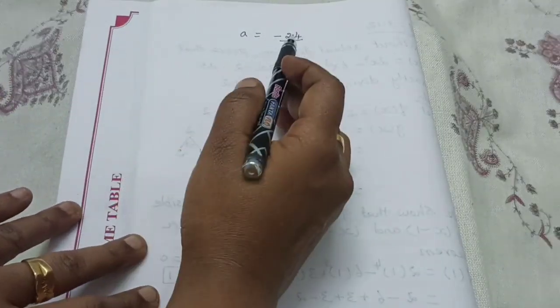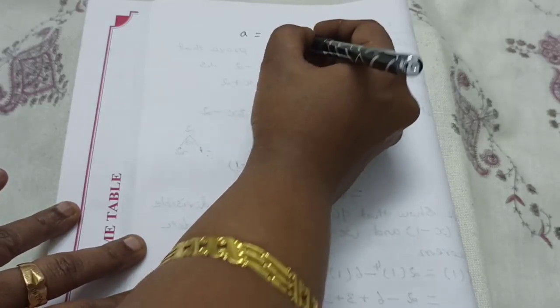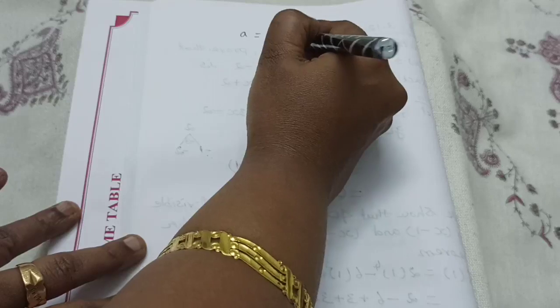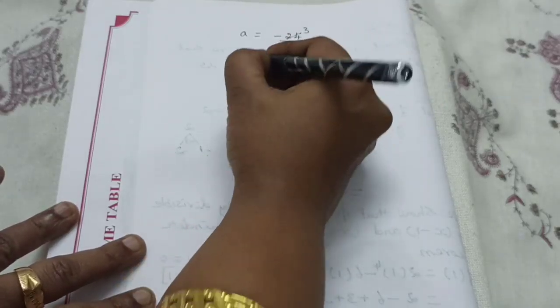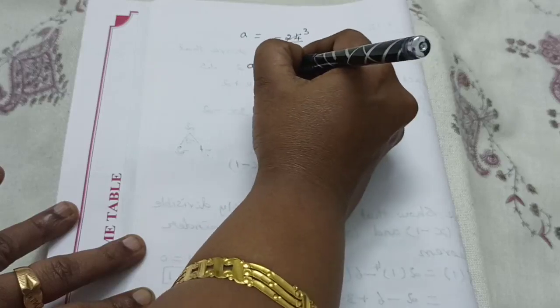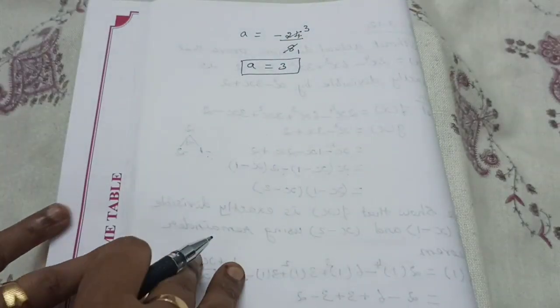Therefore a is equal to minus 24 divided by 8. How many 8s are in 24? 3, isn't it? 3 8s are 24. Therefore a is equal to 3. That's the answer, the a value we got.